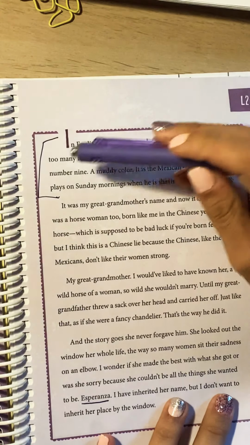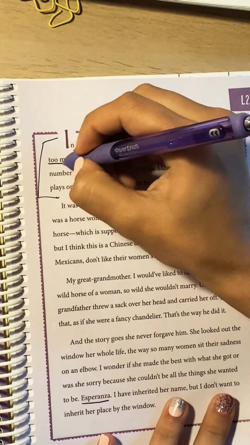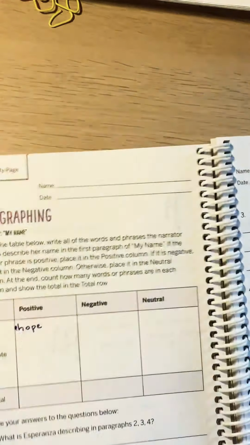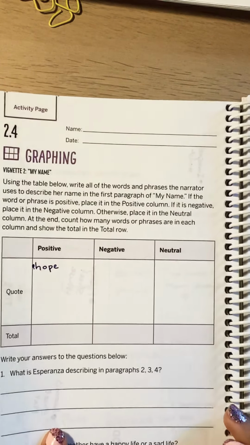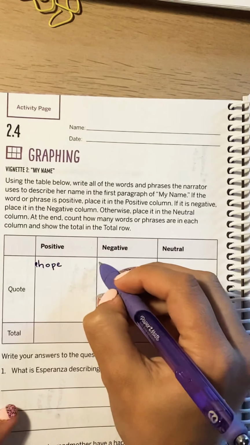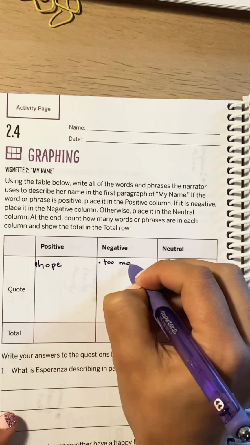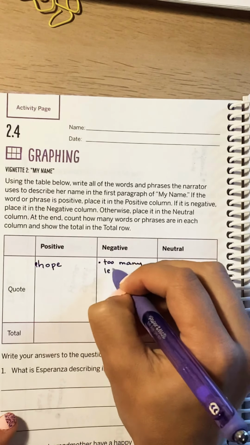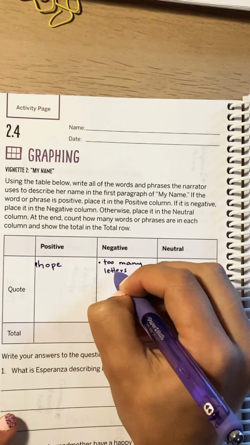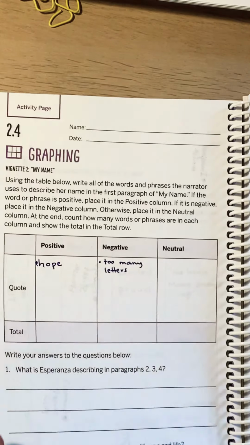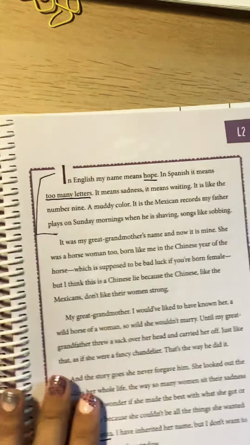In Spanish, it means too many letters. Okay, too many letters. Positive, negative, or neutral, I would say that's negative. I mean, it's not like a bad thing, but she makes it sound negative. So, too many letters. Okay. Back to the paragraph.